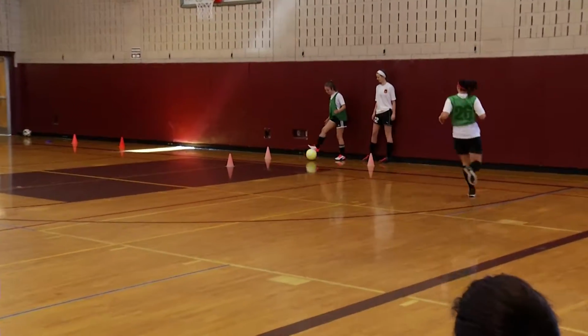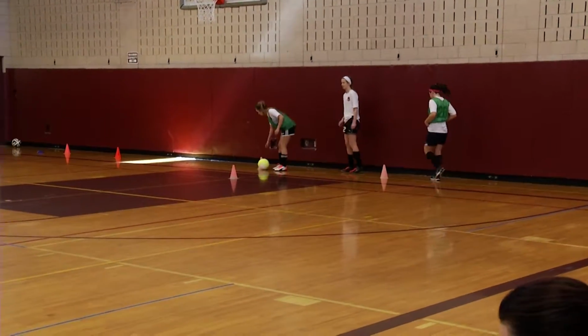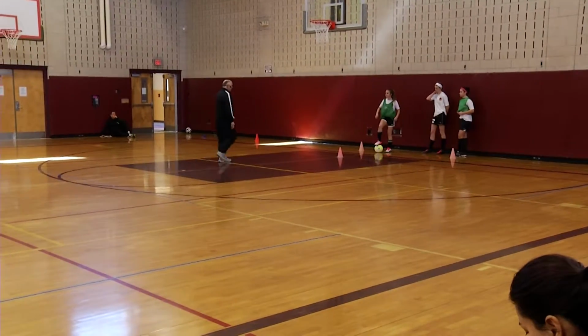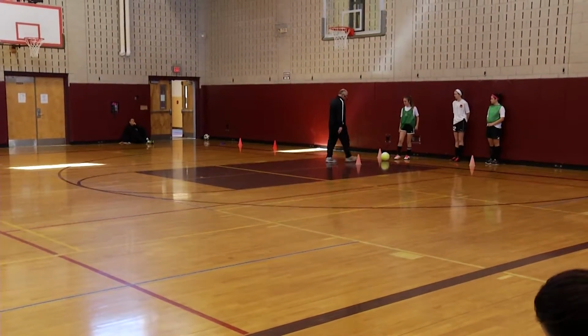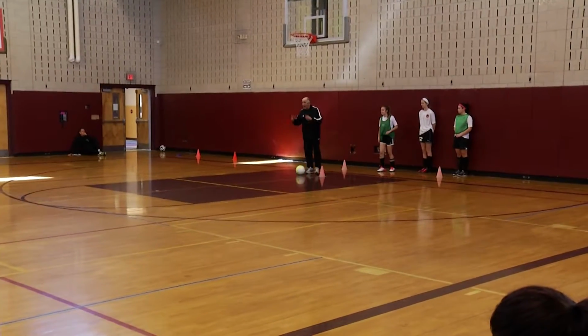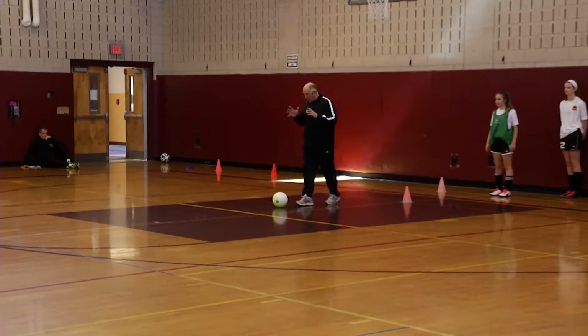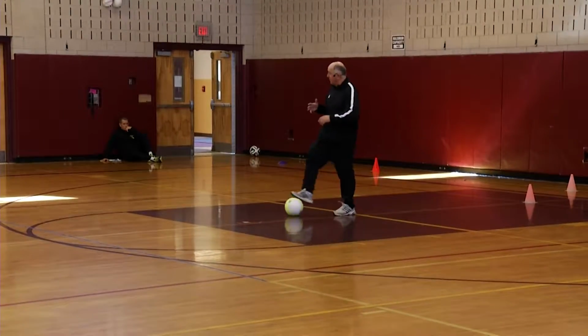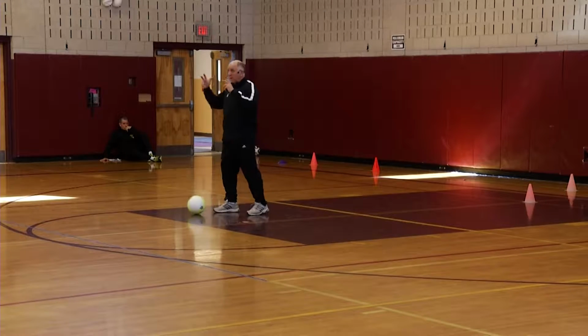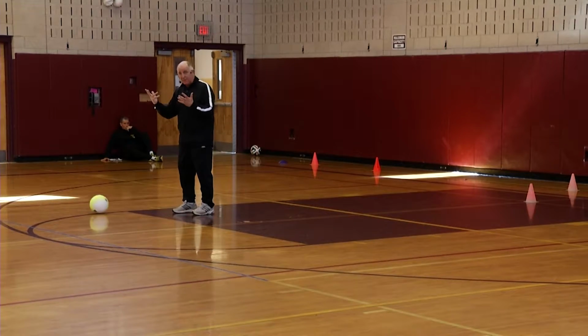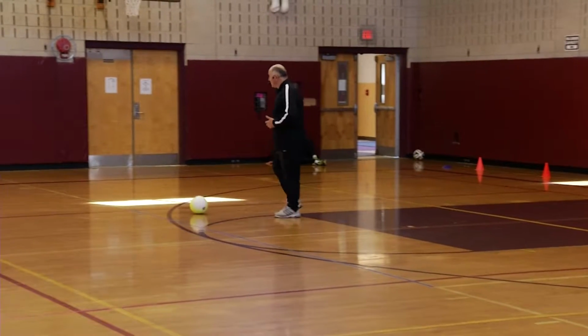And hold it right there. Okay. Now, soccer is a game of visual cues. And what I mean by visual cues is, as we look at each other, and especially as we play with each other quite a bit, we get used to seeing the other person's habits. So let's just look at some of these habits.